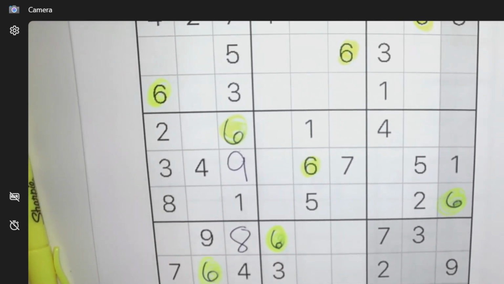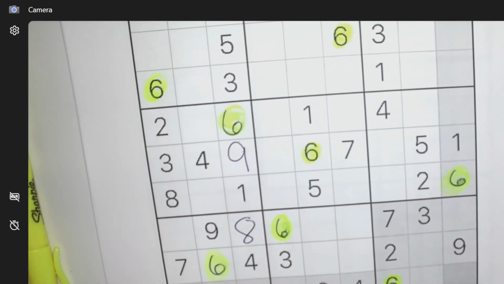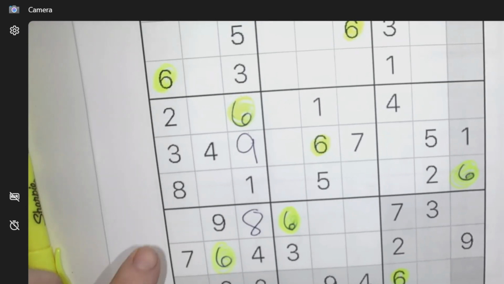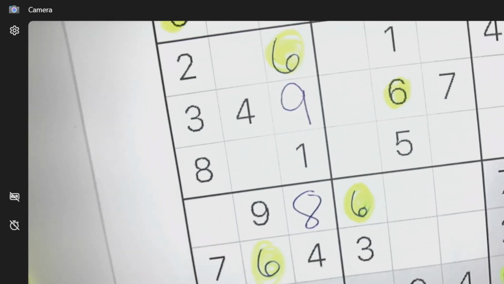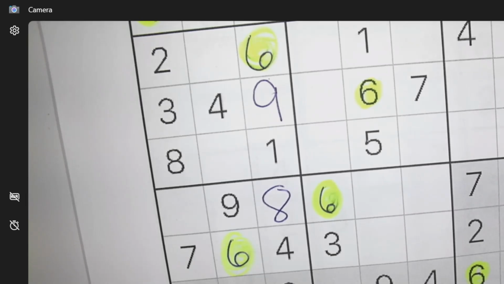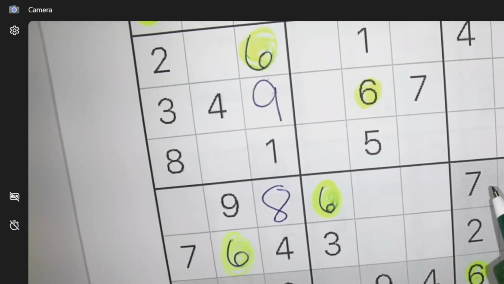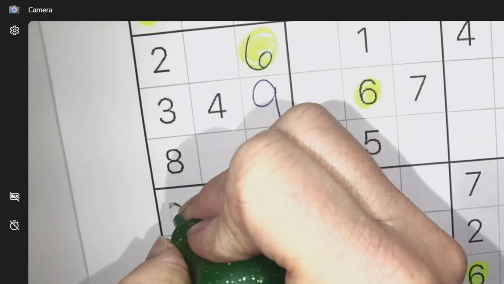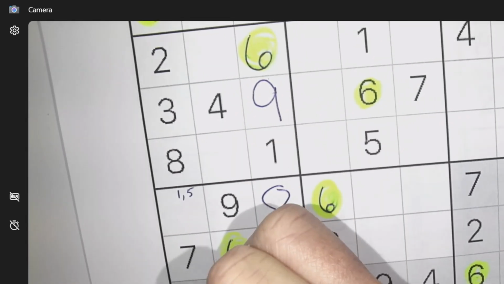So if you check out just this box, there's only 2 things missing in the box. What's missing in the box? A 1 and a 5. Is there any eliminations when I look across? Ooh, no. There's no 1 or 5 here. So this is what I often do.